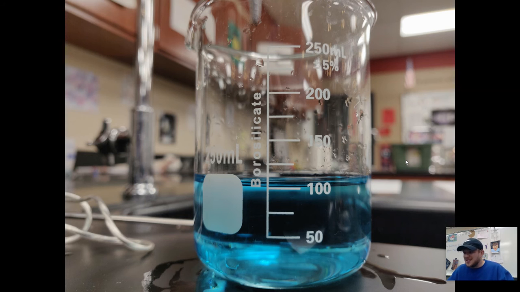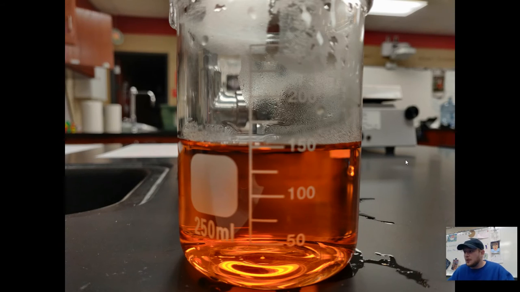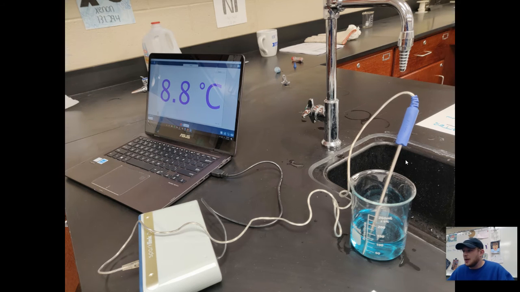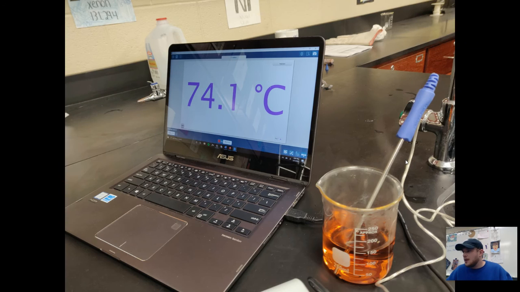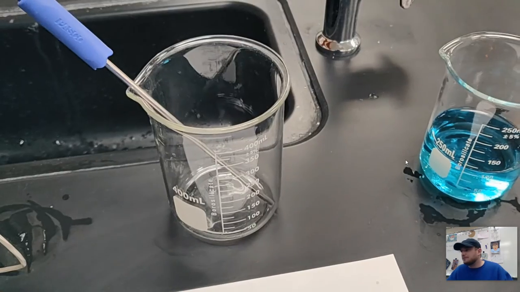Well, let's take a look. This time we're using 100 milliliters of cold, 150 of hot. Again, you take the temperature, because why are we taking the temperature again? Well, it's going to change. The temperature is going to change. Why so? Good question. All right. And you can see the temperature definitely changed of the hot one, 74.1 degrees Celsius. Why did it change?